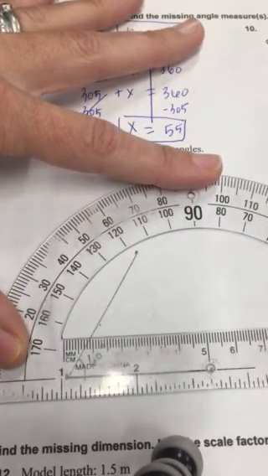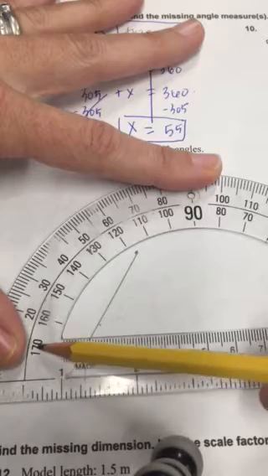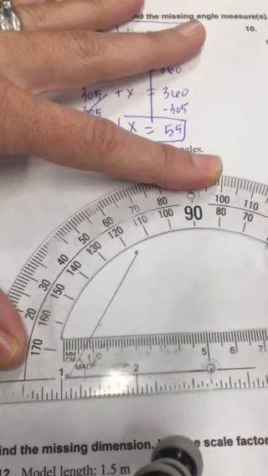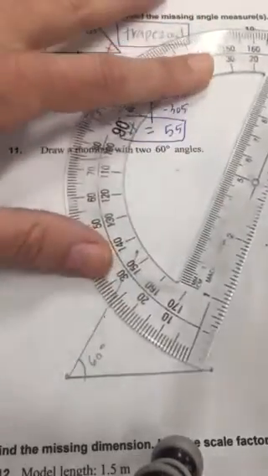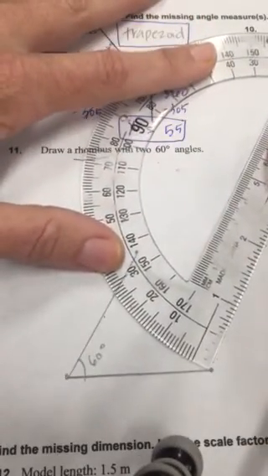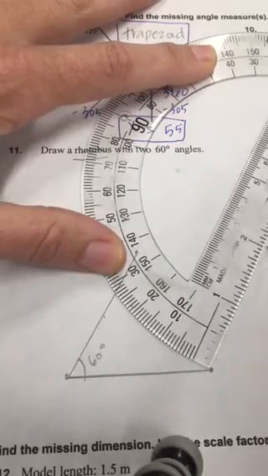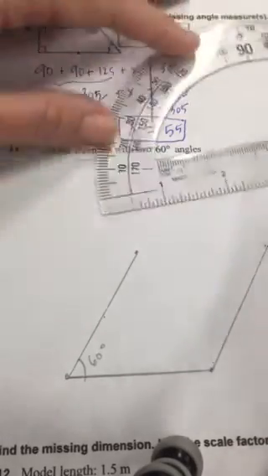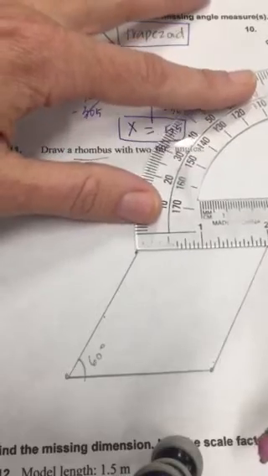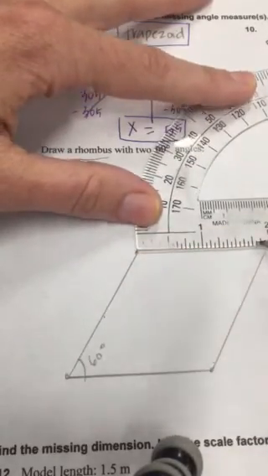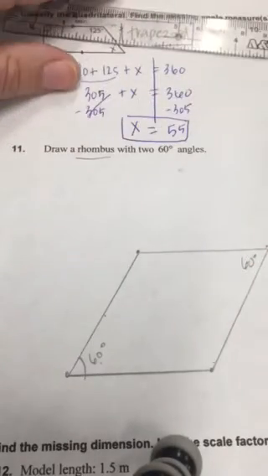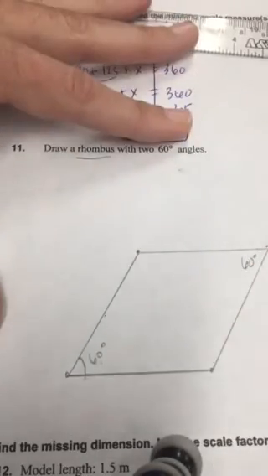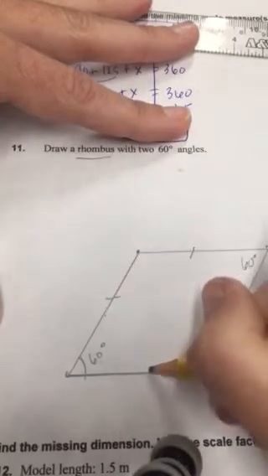So I'm going to go over here like this. This one's going to open up the same way. 120 is right here, so I'm going to make a little bit of a mark. And I know that this line also has to be 2 inches because that's what a rhombus is, all 4 equal side lengths. Sketch it out. Connect the dots. So there's my 60-degree angle, and there's my other 60-degree angle. And there is my rhombus. And we know that these are all 2 inches, so we can mark it.